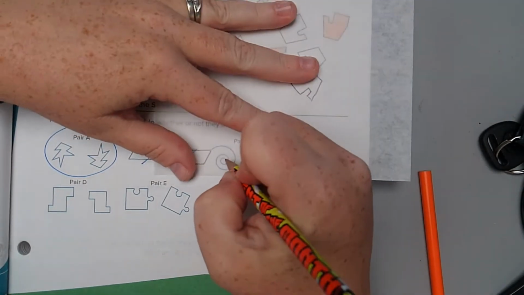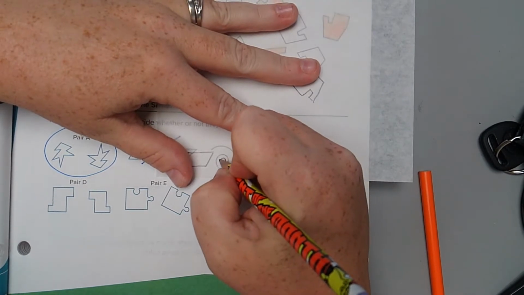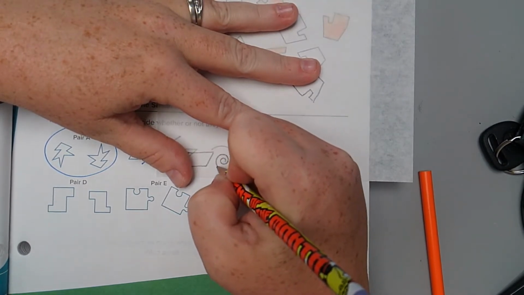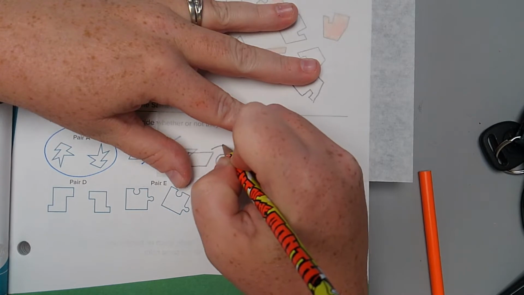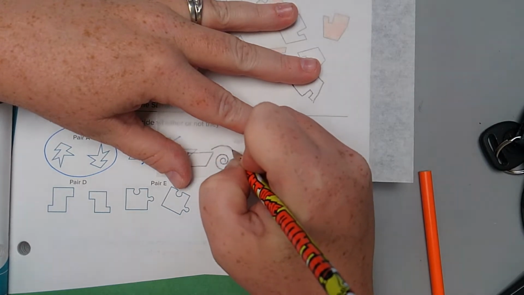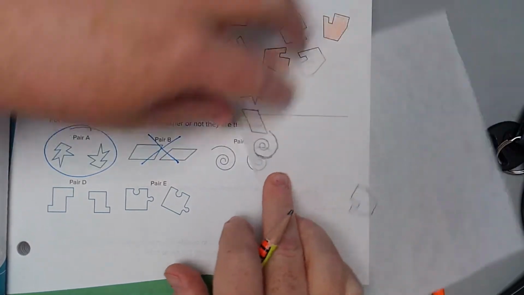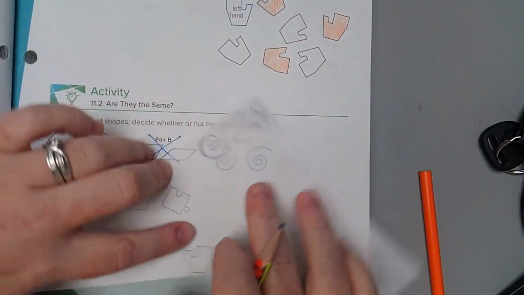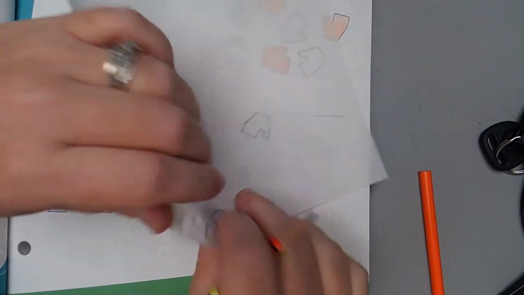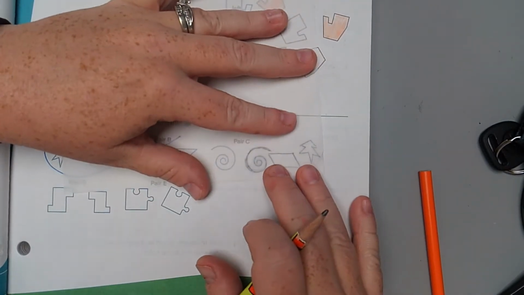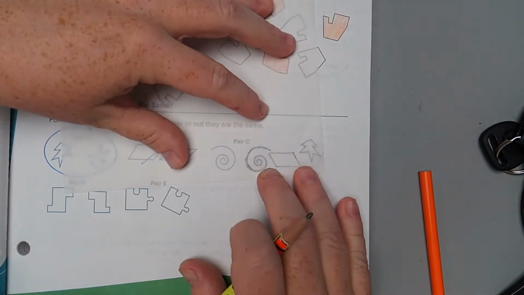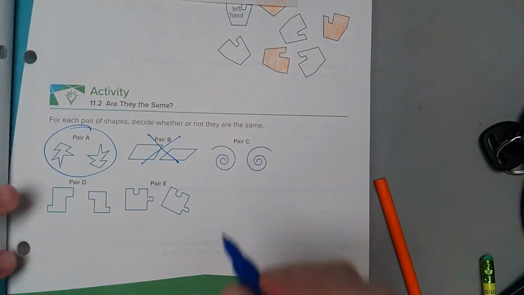We have spirals. Whoops, that's a little off. But that's okay. There we go. I think I fixed it. So C is not a translation or a rotation. However, it does work as a reflection. So C does work.